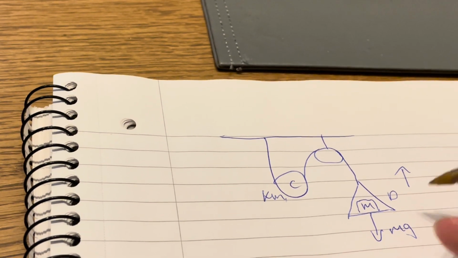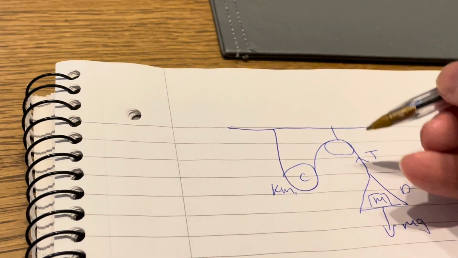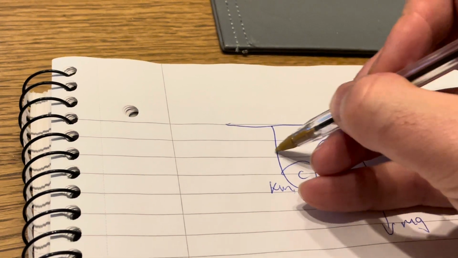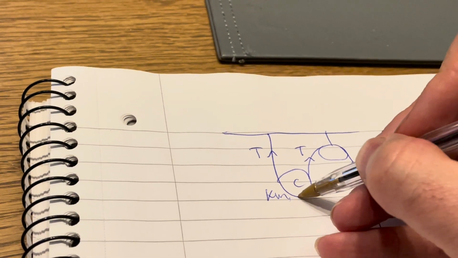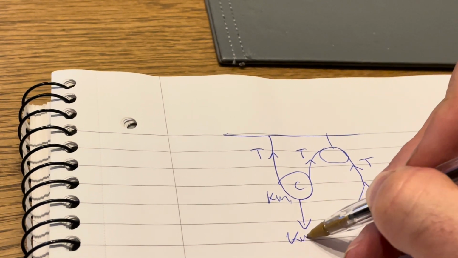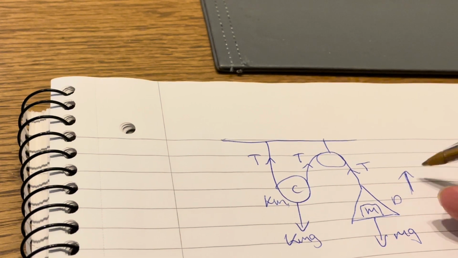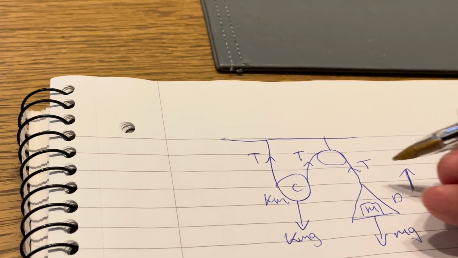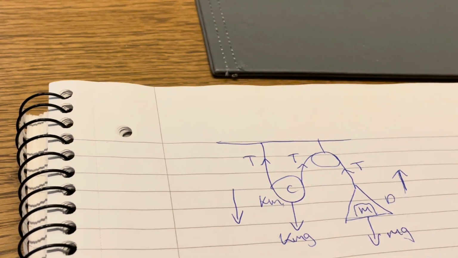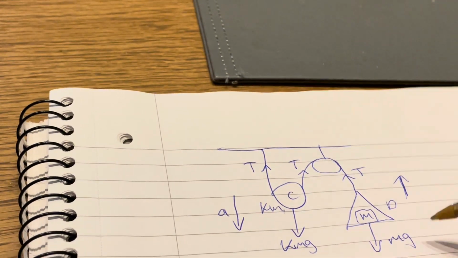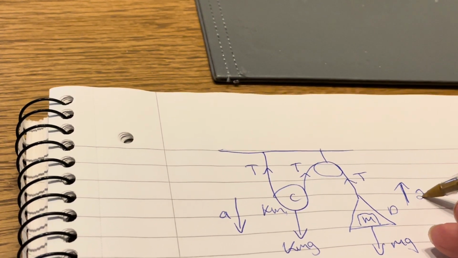Well, the easiest ones are to put in the masses. You always have a tension. You always have a tension here. You've got 2 now with this lad. And then that has kmg. Now the acceleration, so let's say that moves upwards. That means this guy is going to move downwards. So if that's got acceleration of a, then that one will be moving up with 2a.